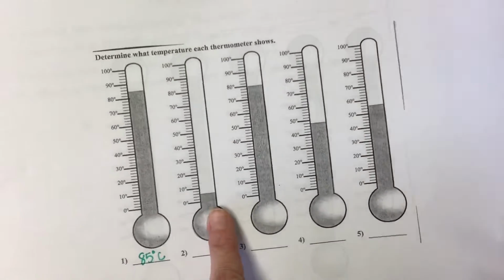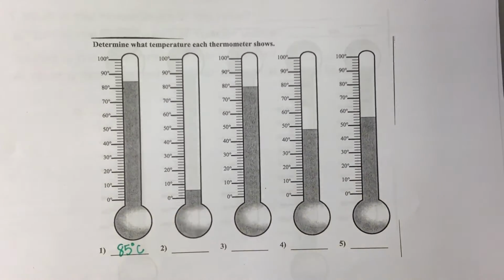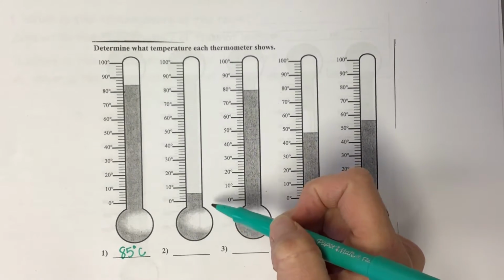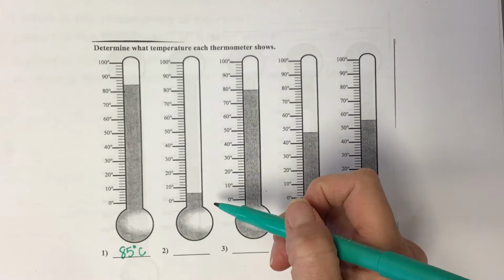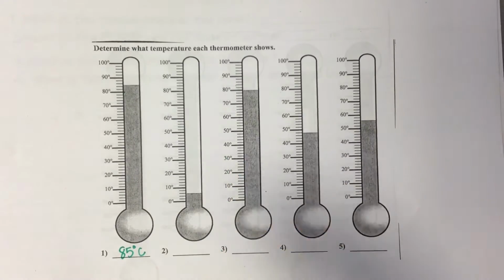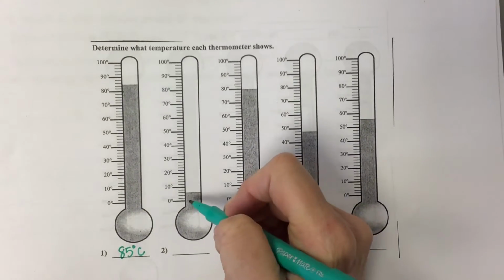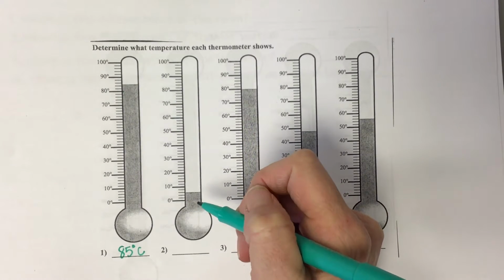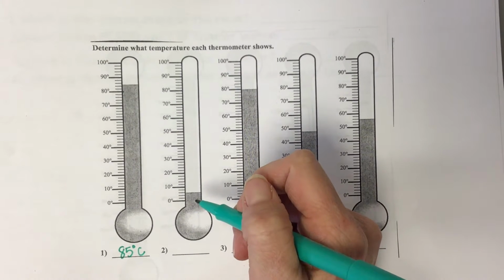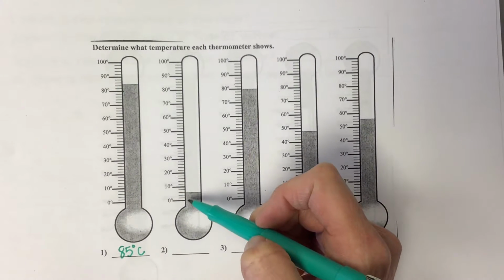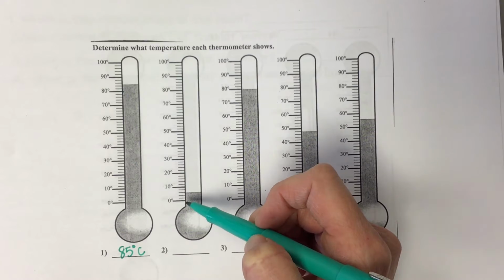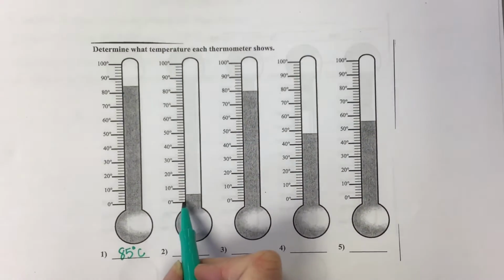What about this one? What is this thermometer reading? What do we have here on this thermometer? Why do I only have 3 hands up? Sophie, what do you think it is? Each one of the little lines is worth 2.